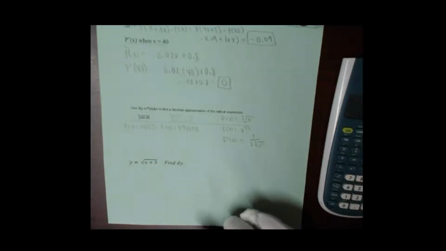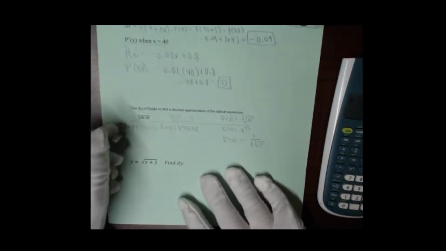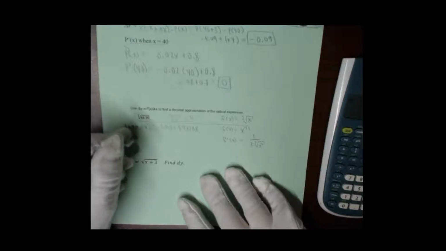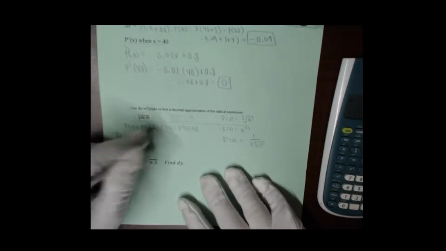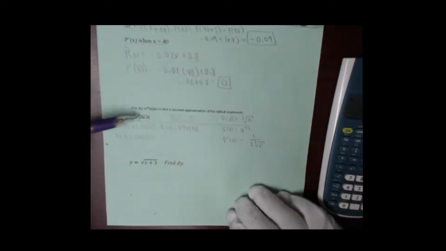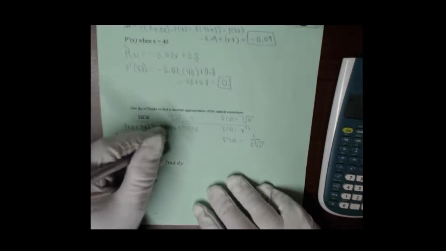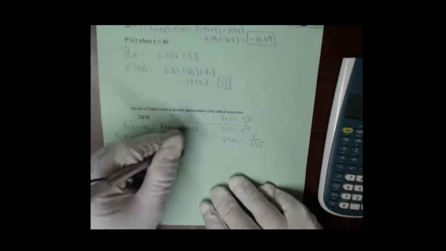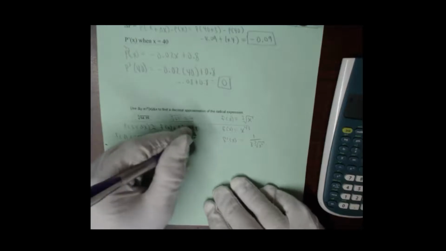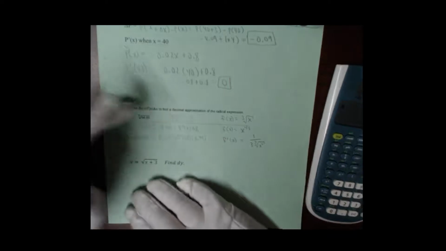So here's the idea. It's going to be f of 64 plus our delta x, which is 0.99. That's what this is telling us. That's f of 64.99. That's going to be approximately f of 64 plus f prime of 64 times our delta x, which is 0.99. Do you see? That's all it is. And I know that's a little difficult to see, but that's what it's going to be.